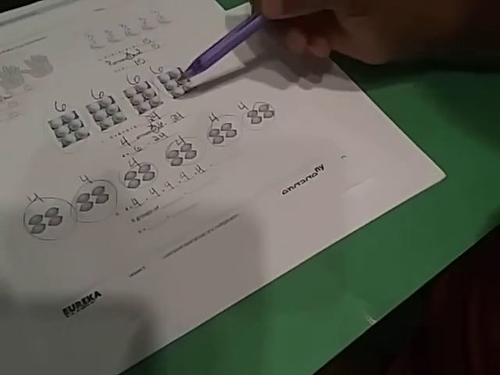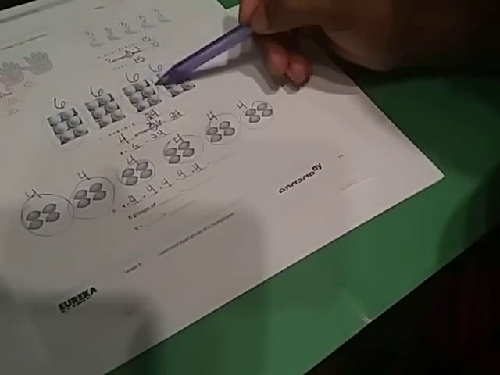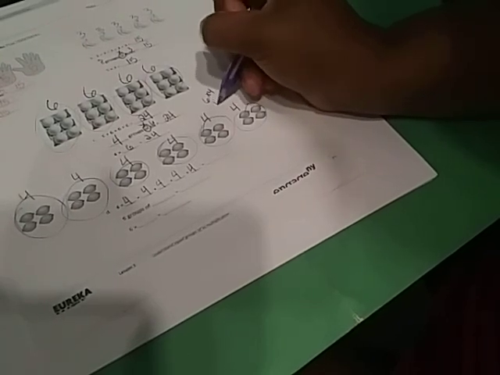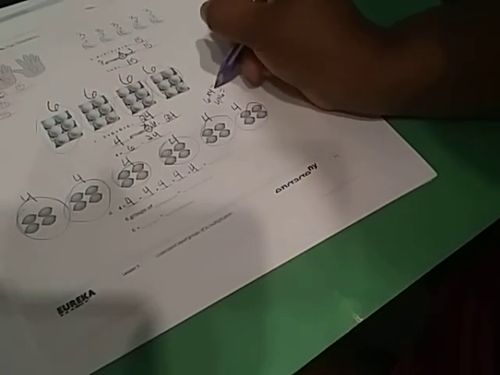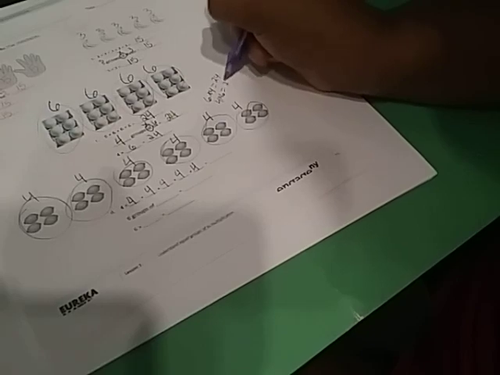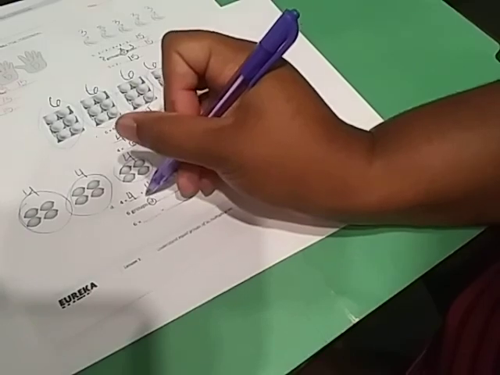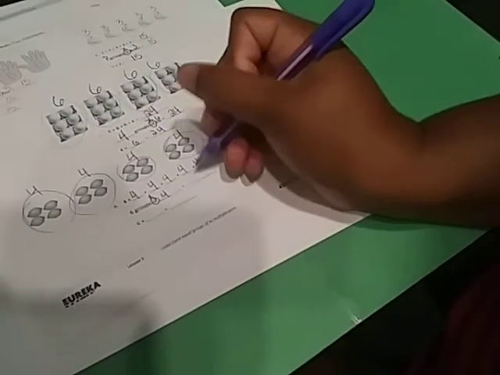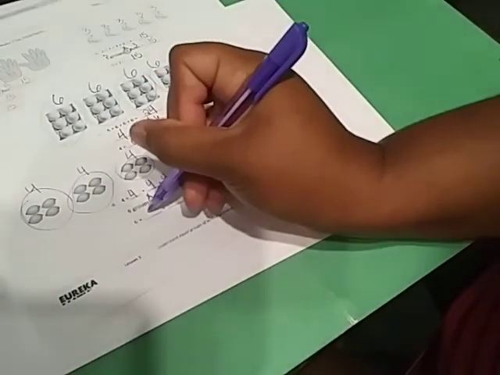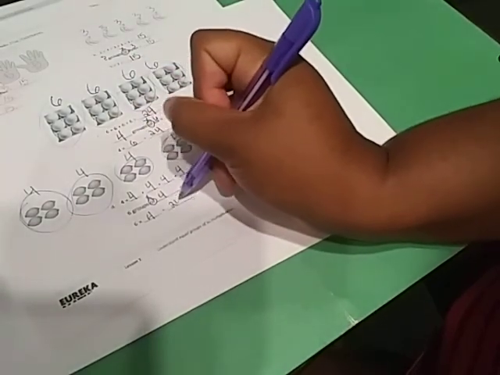Before I go any further, notice that I had 6 times 4 up here. 6 times 4 and 4 times 6 both equal the same thing. I should have a total of 24. I have 6 groups, and we said that it was 4 in each group, so I have 6 groups of 4. 6 times 4 equals 24.